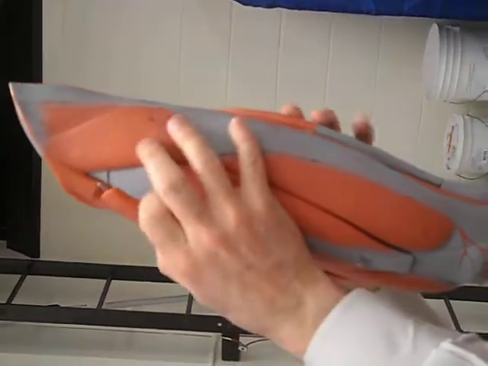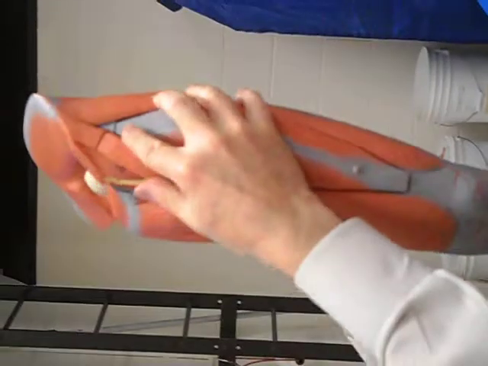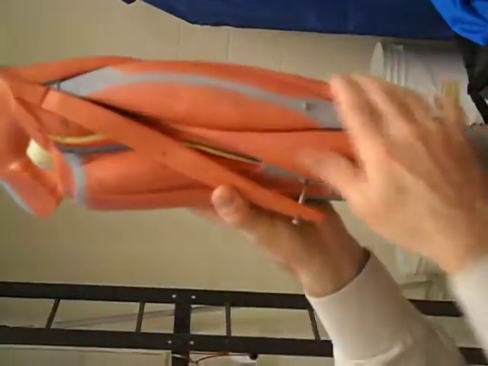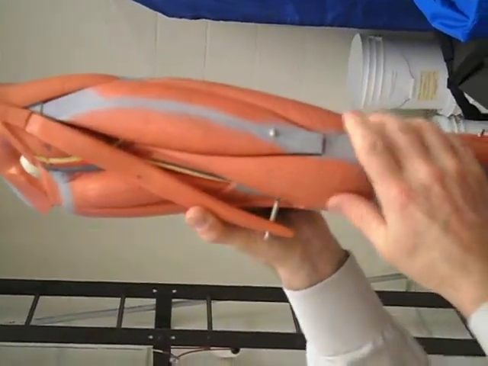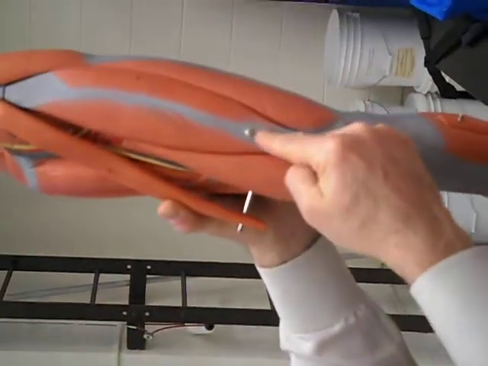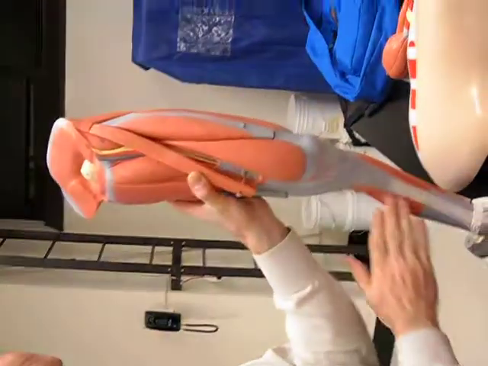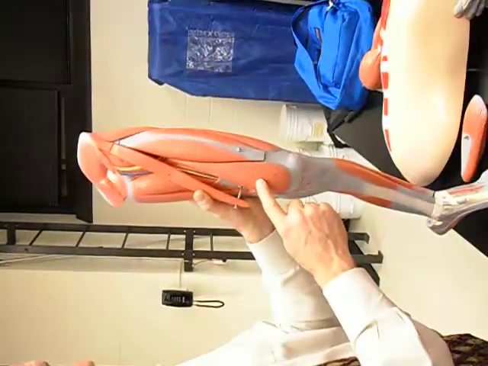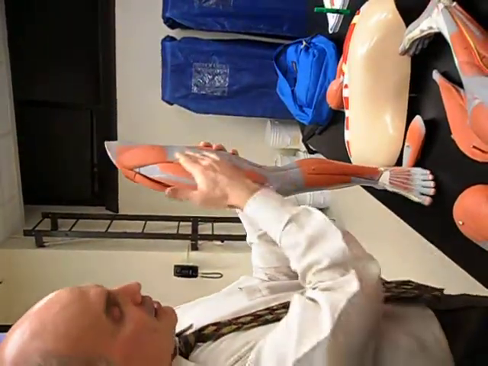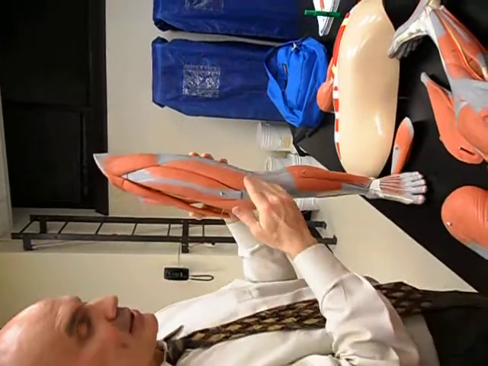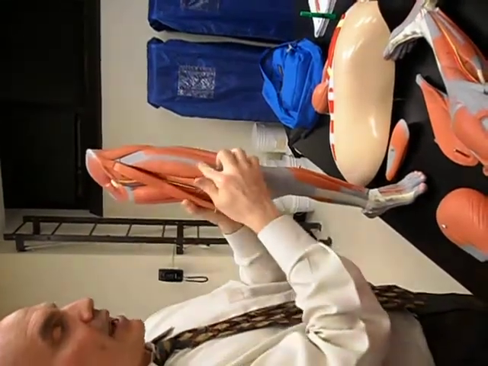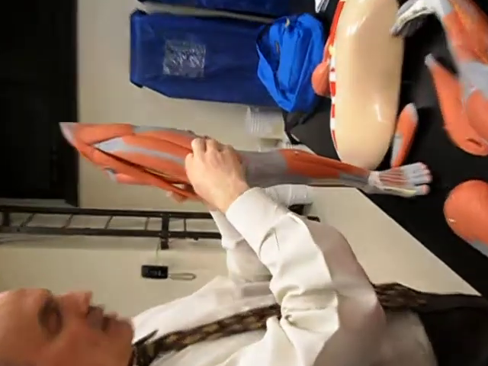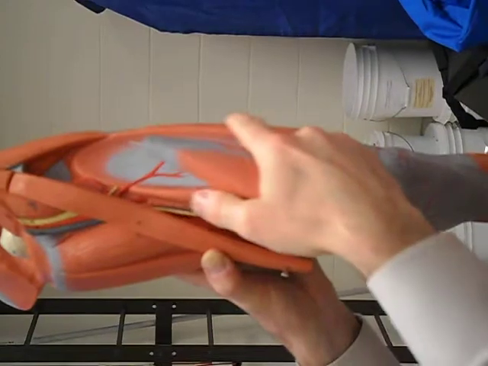If you go to the front of the leg, that's the quadriceps group, quad meaning 4. There's 4 parts to it, one underneath. This is the medial side, toward the big toe, vastus medialis. This is the lateral side, little toe, vastus lateralis. This is the rectus femoris. This is where vastus intermedius is.